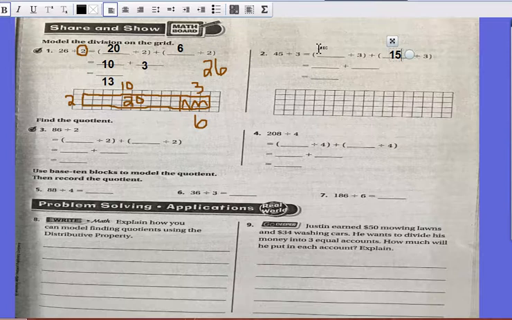Wait, where did this guy go? There we go. Okay, 30 divided by 3, and then 15 divided by 3. Okay, so 30 divided by 3 is 10. Okay, 15 divided by 3 is 5. Add those two up and you get 15, so that's where that answer came from. They just broke 30 plus 15 is 45.